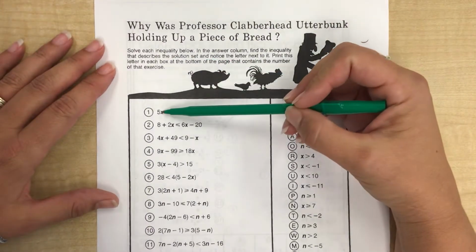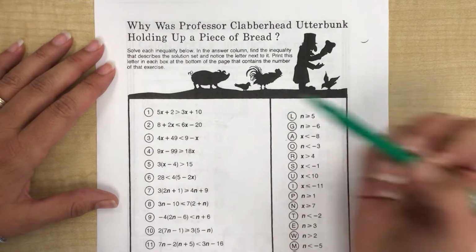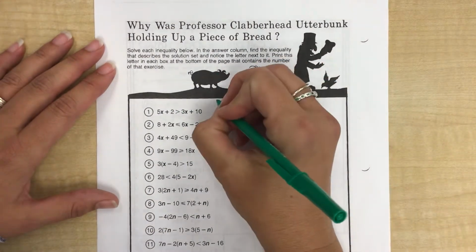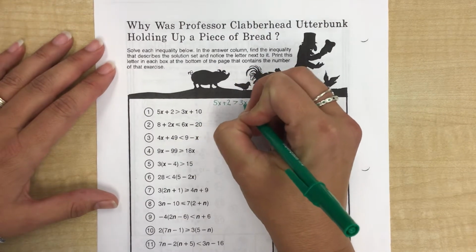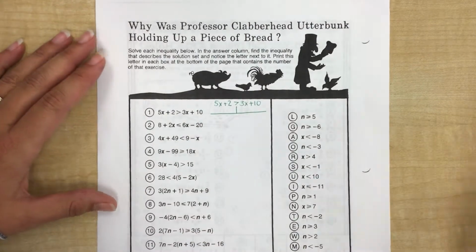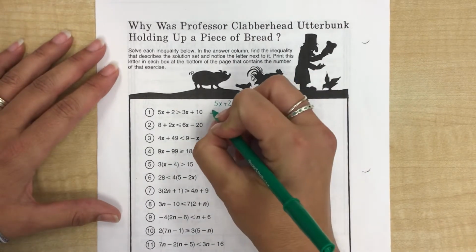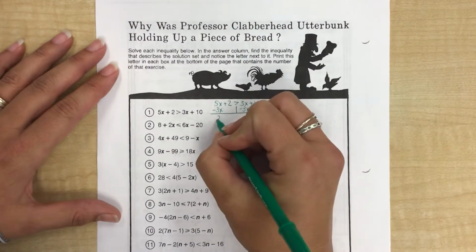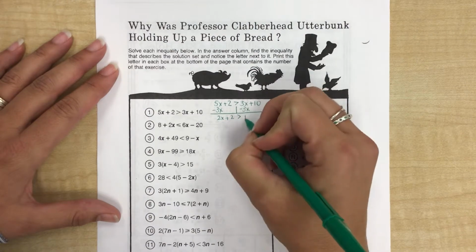Okay, so when we have this inequality, we treat this inequality sign as if it's an equal sign. So I'm going to have 5x plus 2 is greater than 3x plus 10. It's still like the upside down t. That's still what you're doing here. So I'm going to subtract 3x from both sides first. Just bring down my inequality sign.